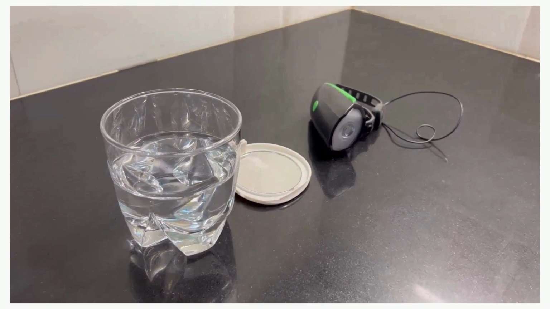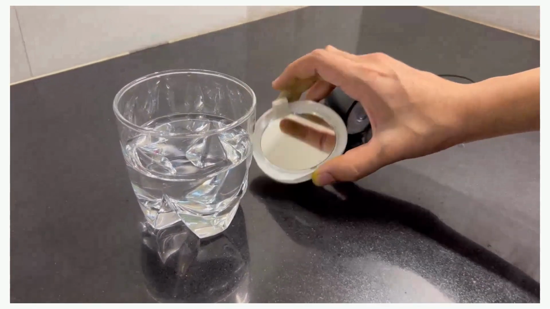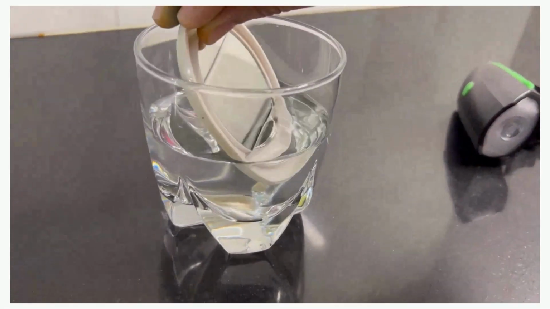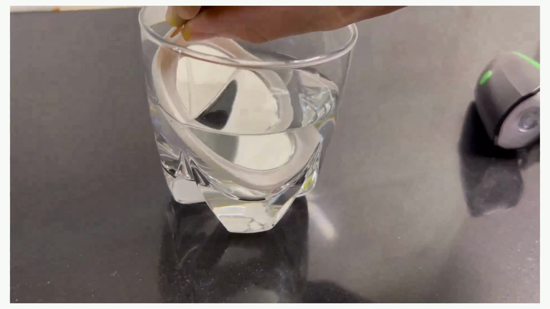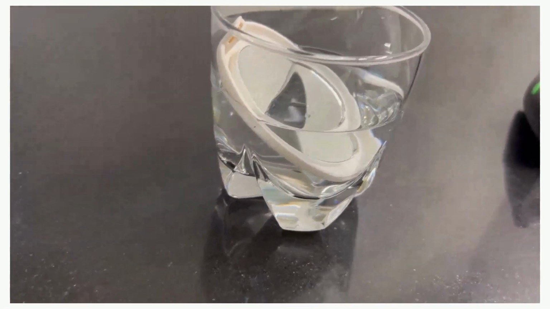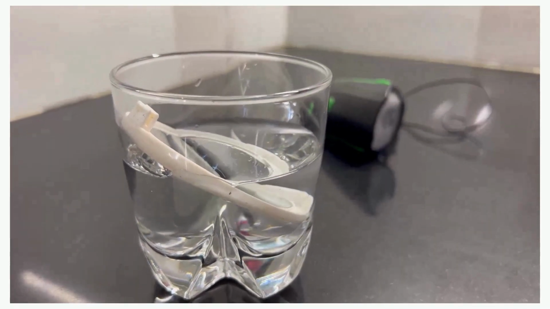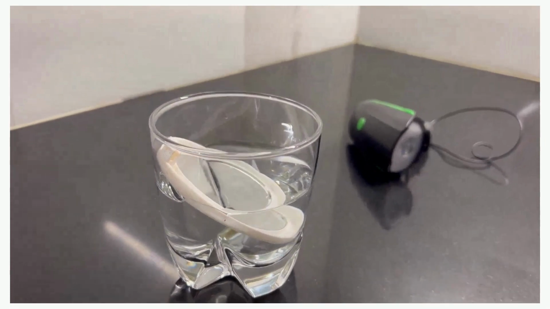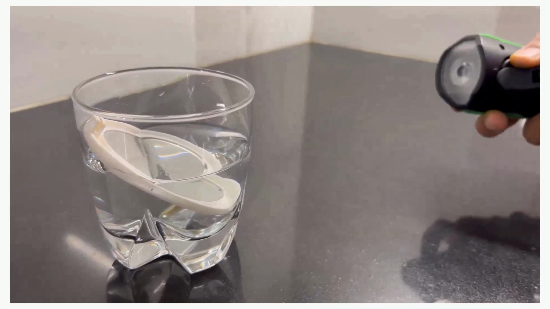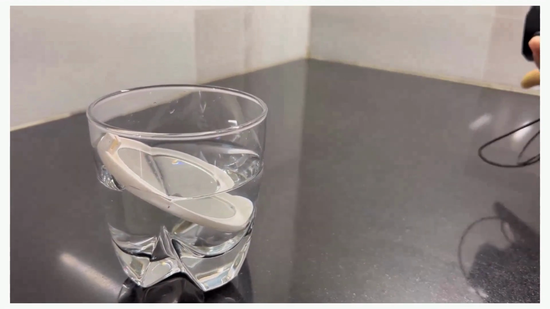So let's begin. First, for this experiment, we only need a glass filled with half water, a mirror, and a torch. We place the mirror inside the water glass at a certain angle. And after this, we need to make sure that the room is completely dark by switching off all the lights of the room. And then we will turn on the torch and show light at an angle on the mirror so as to get the reflection of the rainbow on the wall.